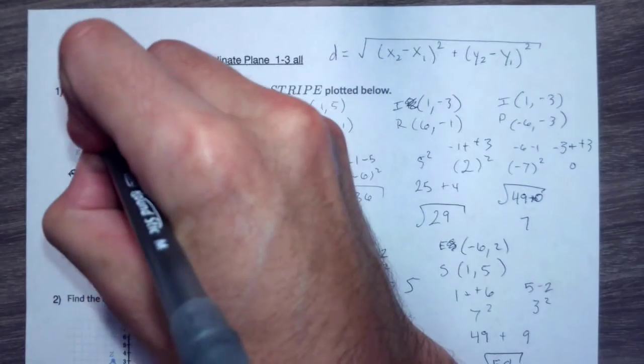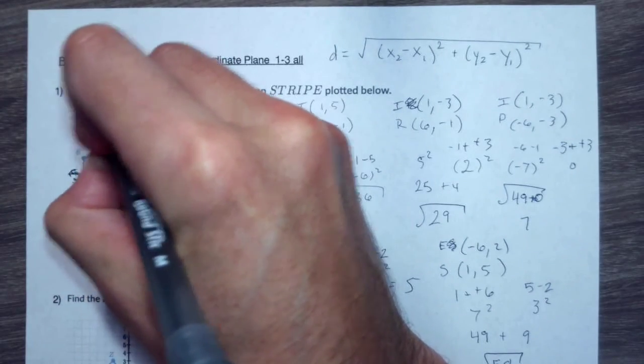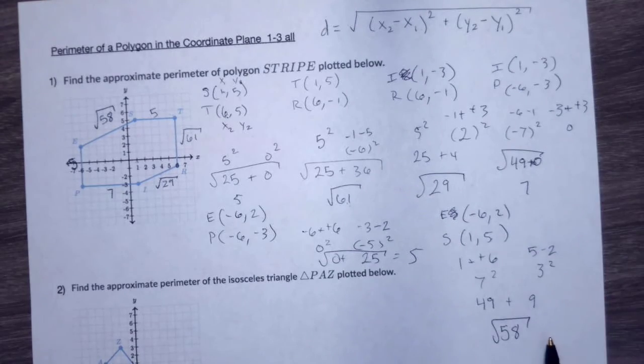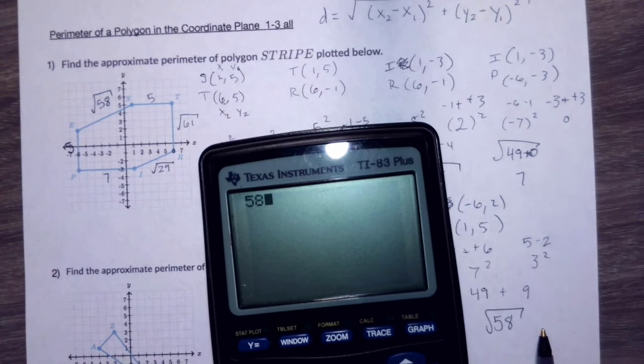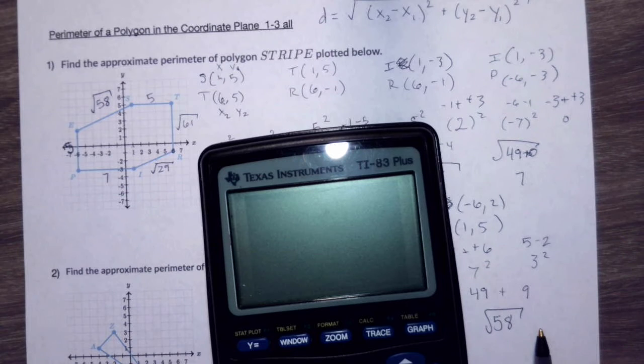So this is the square root of 58. So I'm going to just put this all in my calculator. You could do 58 and then the square root button, and then add 5, and then 61 and the square root button, then add whatever. But what I'm going to do is just type it in.